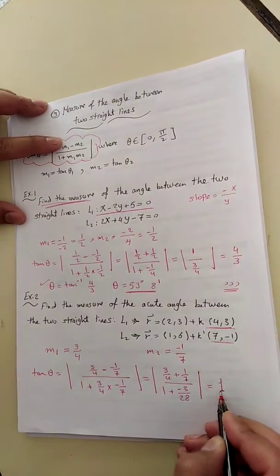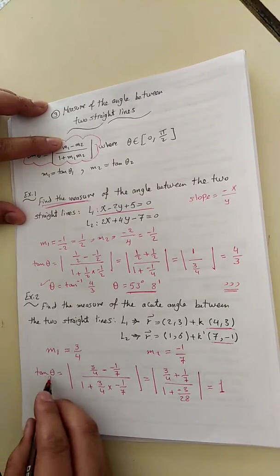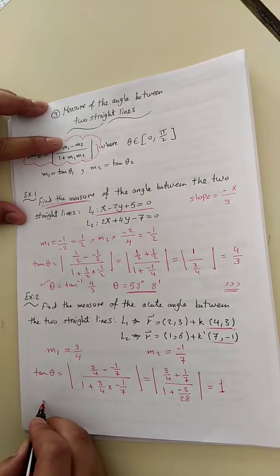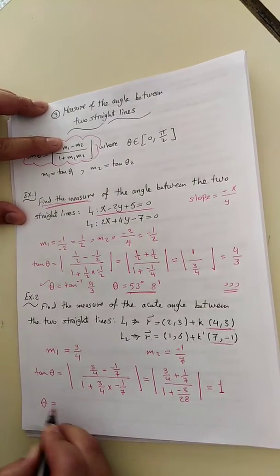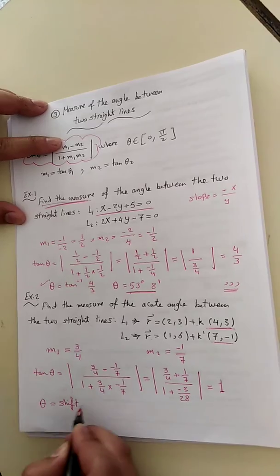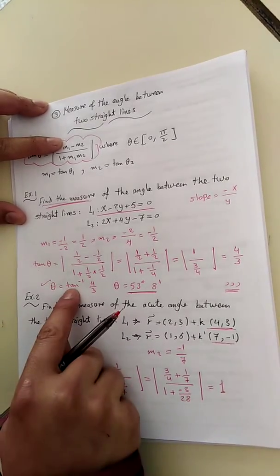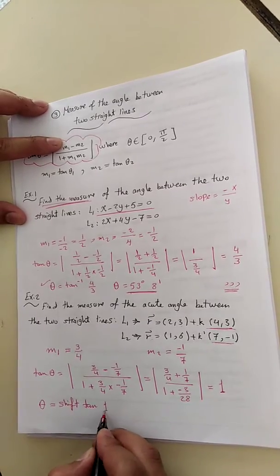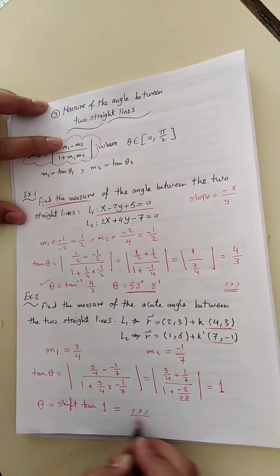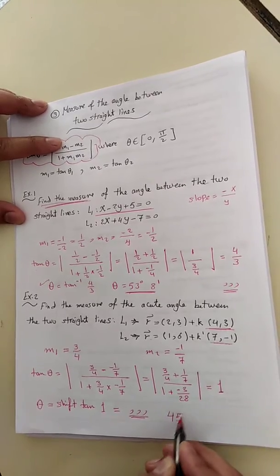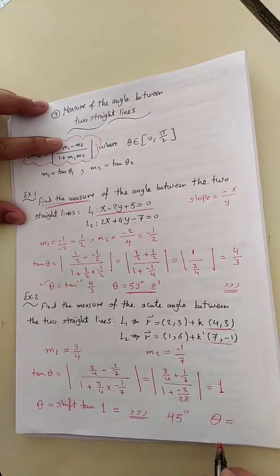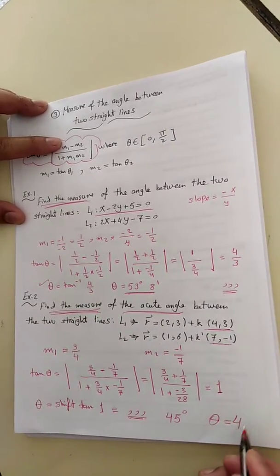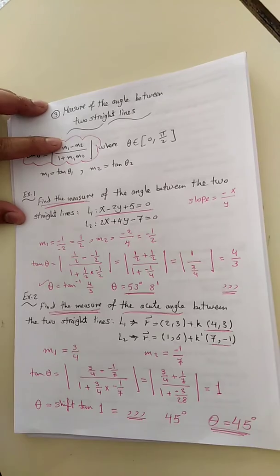Tan theta equals 1. When tan theta equals 1, theta will be 45. If you don't know it, write theta equals shift tan, and tan inverse will appear as I said before. Write shift tan 1 equals, and press comma; it will be 45 degrees. Then theta, the measure of the angle between the two straight lines, is 45 degrees only.